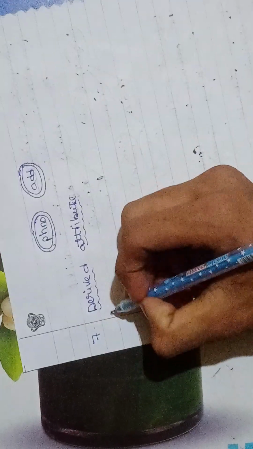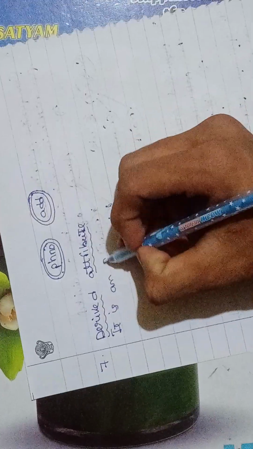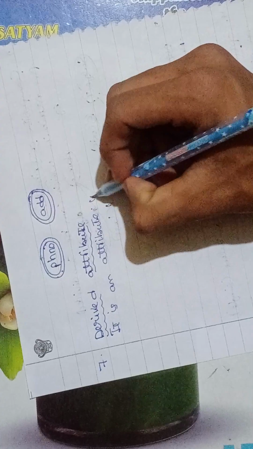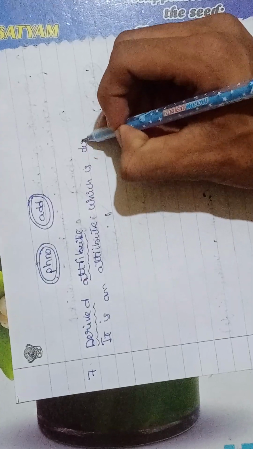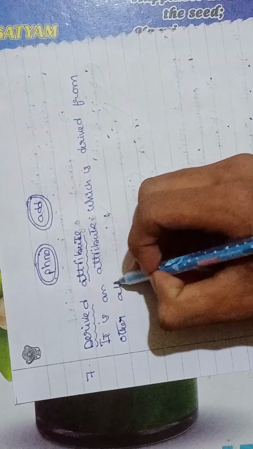Derived attribute means it is an attribute which is derived from another attribute.